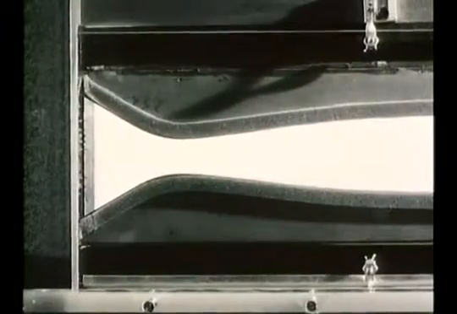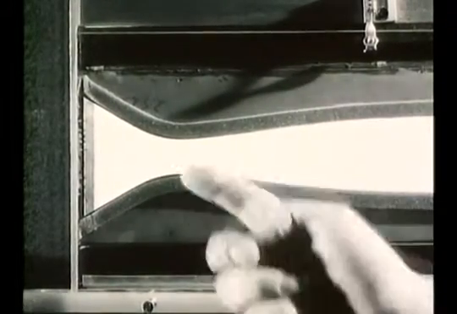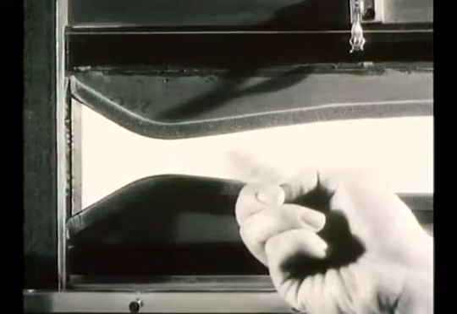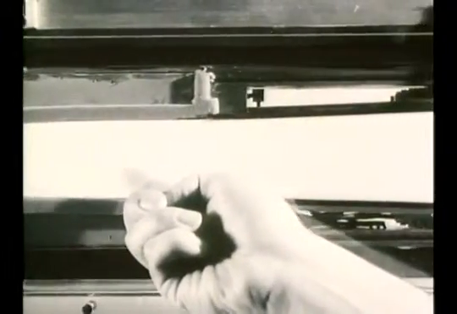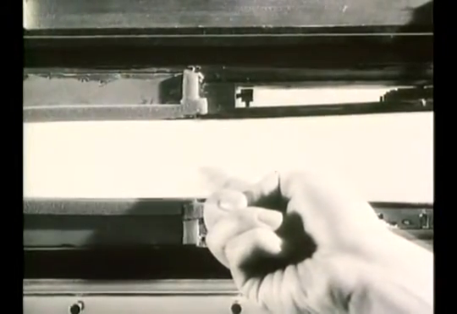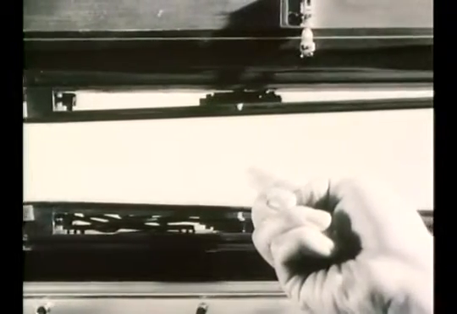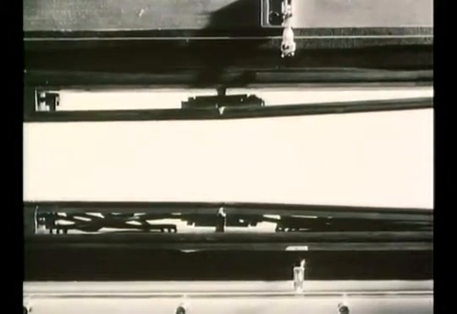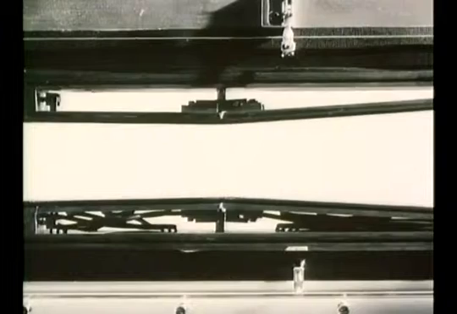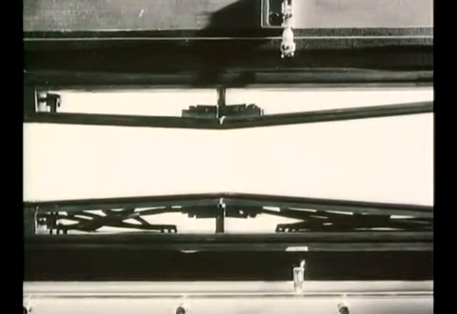We have now changed our channel geometry. First, we have a short symmetrical nozzle designed to give uniform flow at a Mach number of about 2.3 in this test section. Then we have an adjustable second throat, which can be opened or closed to vary the amount of supersonic compression.